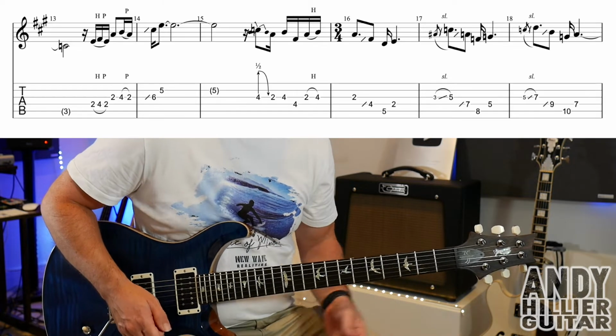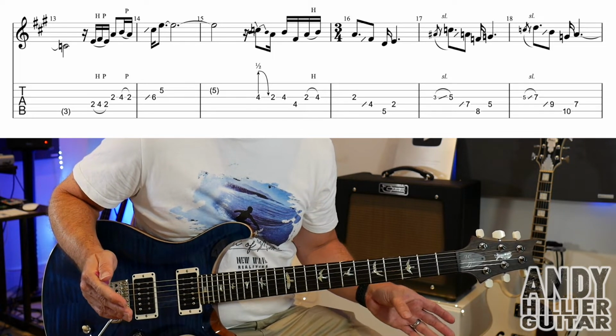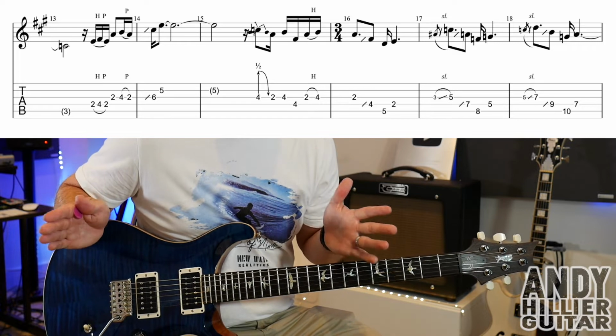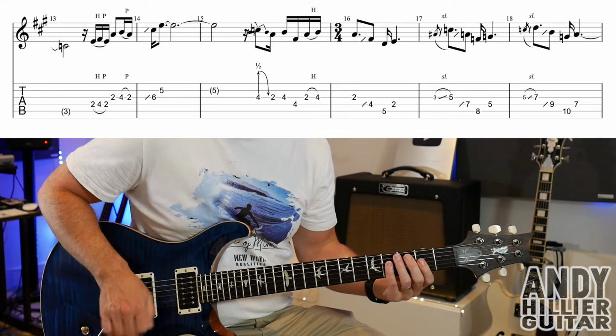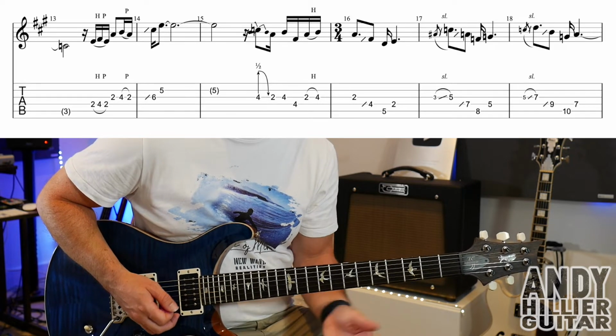And then on to the next line, and it's exactly the same as the first line for the first 4 bars. Apart from, you'll notice in bar 16, there's only 3 beats in the bar. It goes. So it's the same as what we played in bar 4, but there's only 3 beats in it.